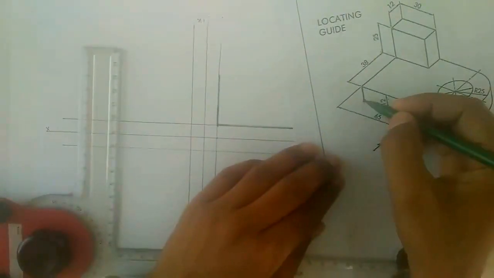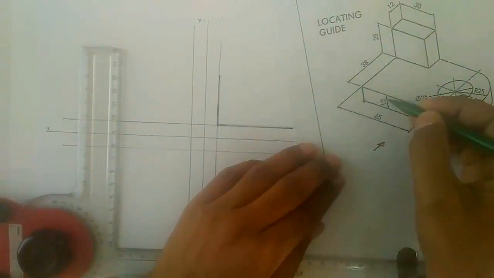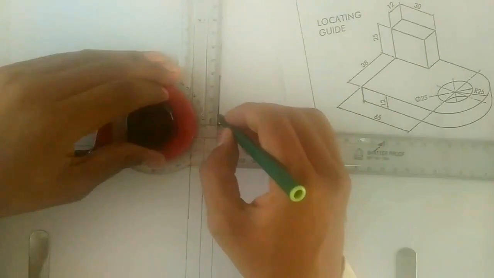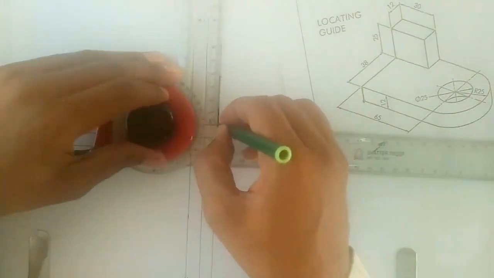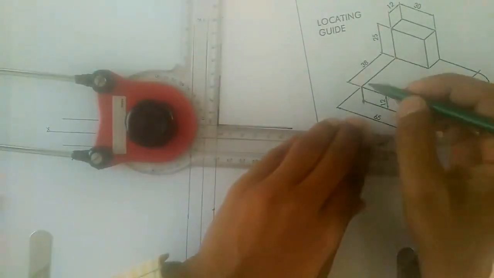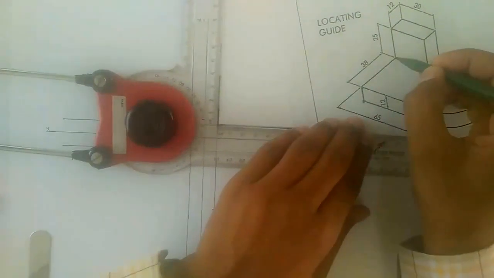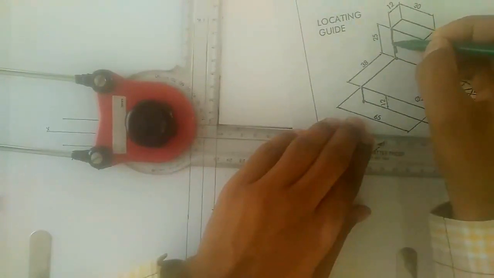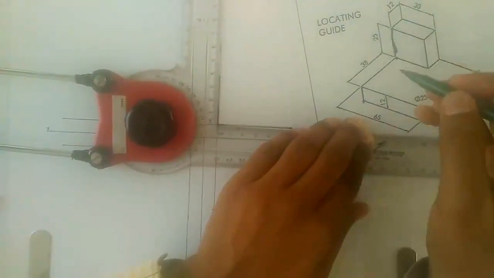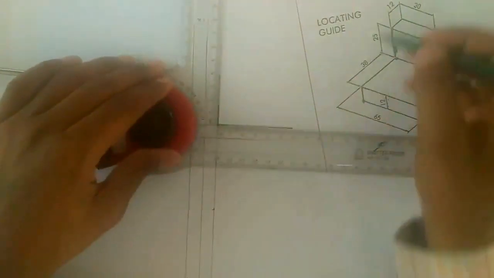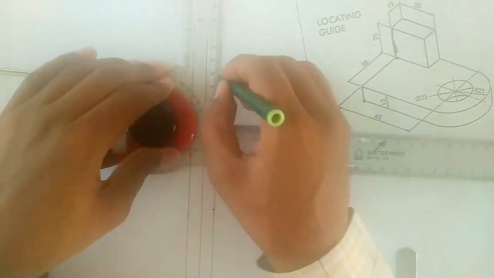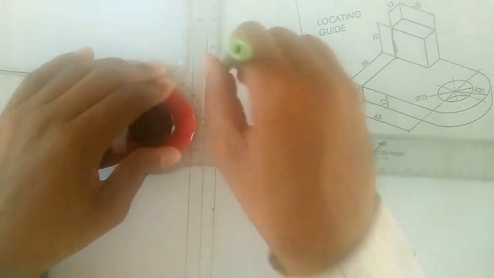So from this point, draw a vertical line of 12 mm height. So from this point, 12 mm in upward direction. Now this point and this point are coinciding. So from this point, vertically upward, this is 25. So this 12 plus 25 is 37. So the total height of this line is 37. So you will get this point.